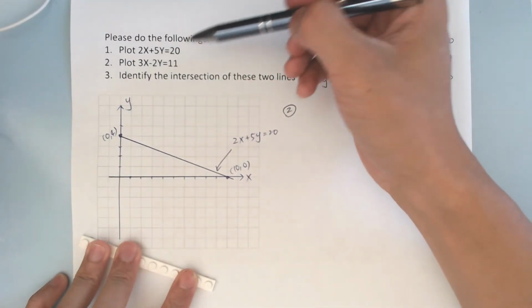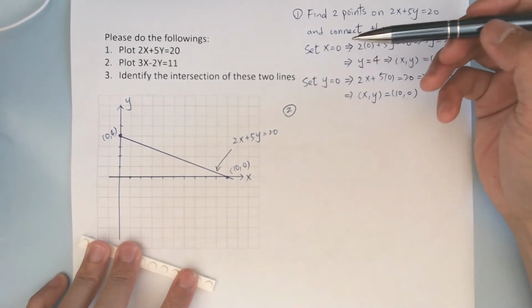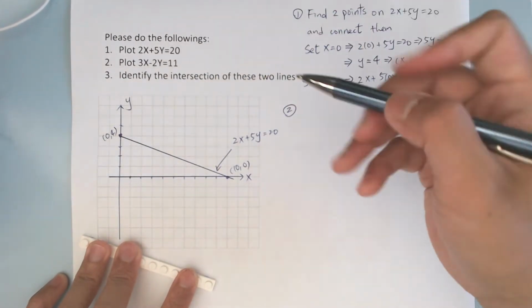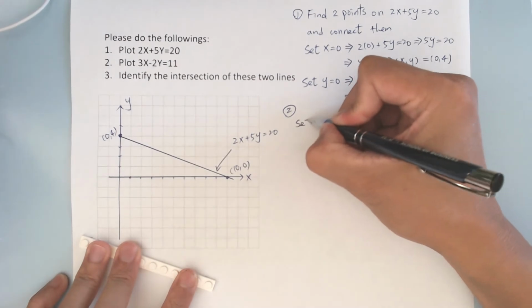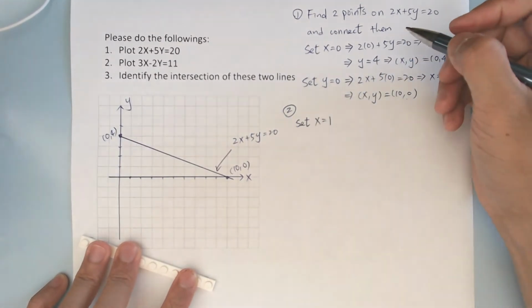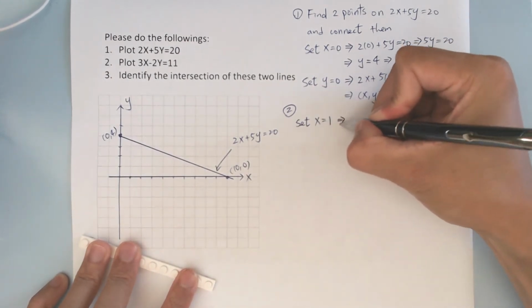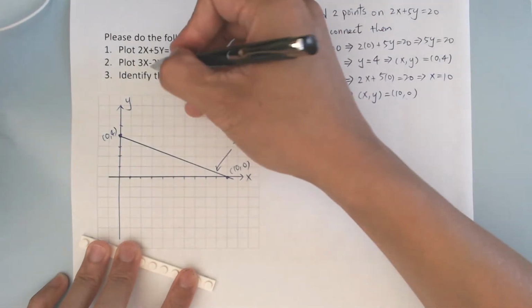Similarly, it's just another line. I need to plot this line. So all I need to do is find 2 points on this line and connect them. So I'm going to start off by setting, say, x equal to 1. Again, this is totally arbitrary. You can choose something else. x equal to 1. Now plug x equal to 1 into this line.